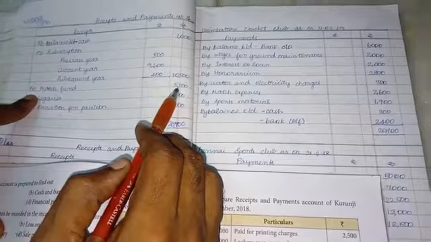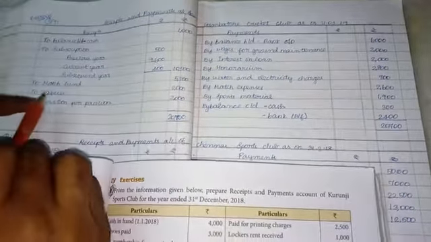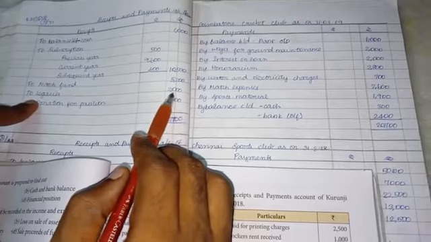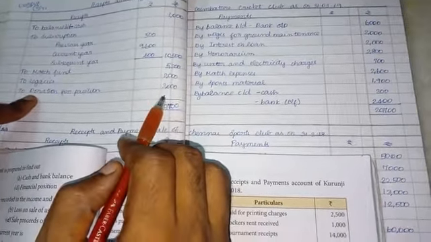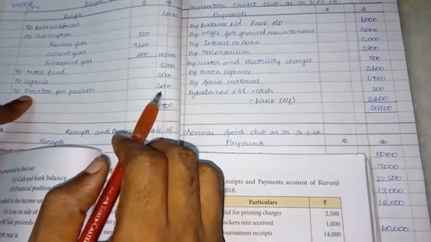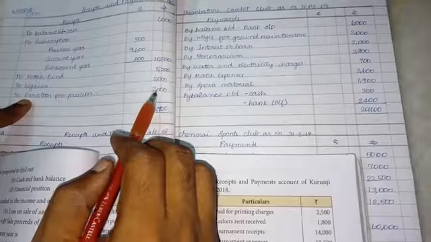Match fund received is a capital receipt, it should appear on the receipt side. Legacy is also a capital receipt, it should appear on the receipt side. Donation received for pavilion is also to be treated as a capital receipt, it should appear on the receipt side.